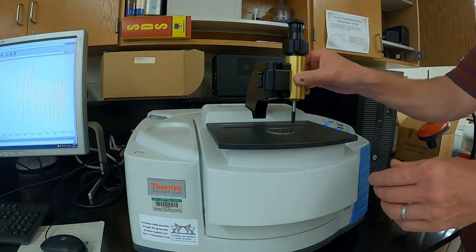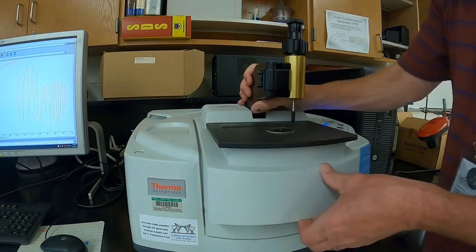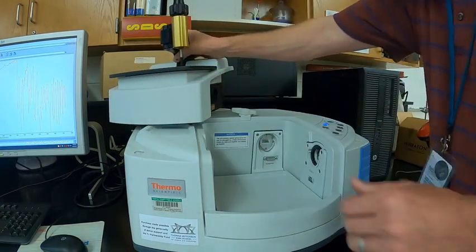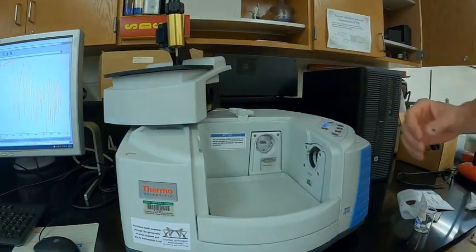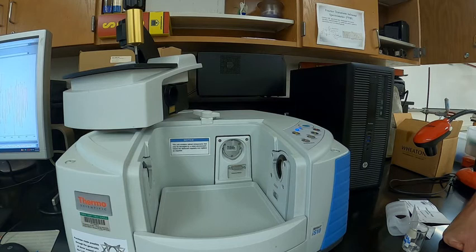If we were doing a different sample interface, I'll go back to the main chamber. If we did a different sample interface in here, now it's a little bit trickier to clean it because I don't want to get any water in there, and that's because water would dissolve the salt optics, and that would pretty much ruin the instrument.